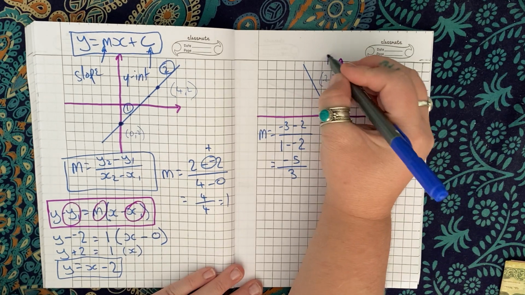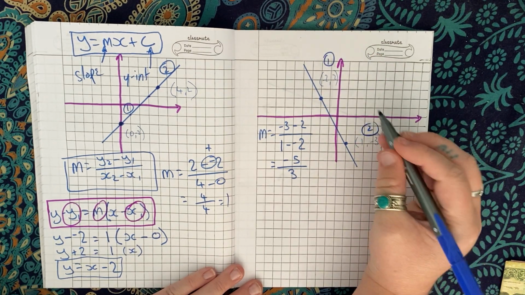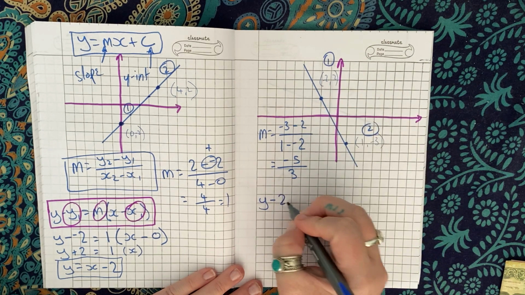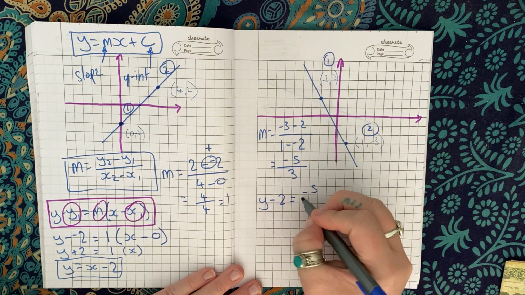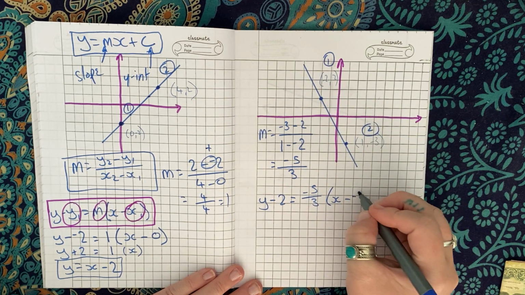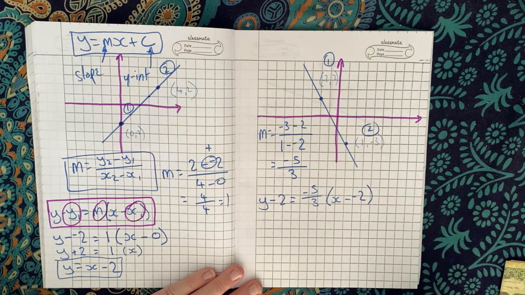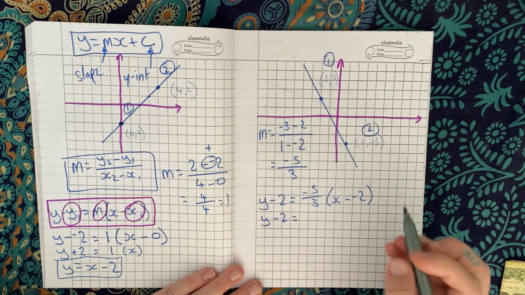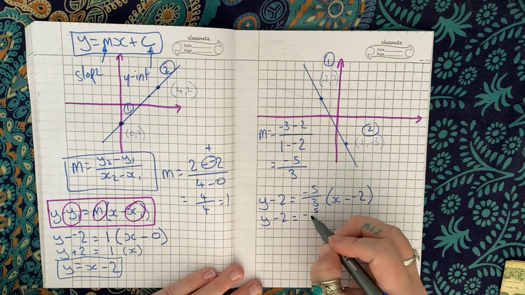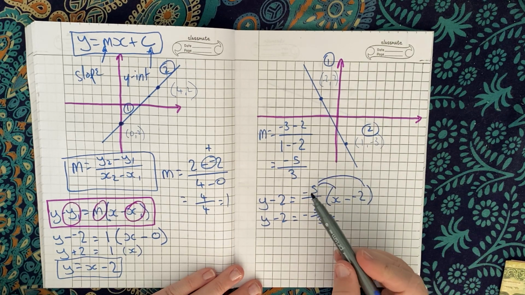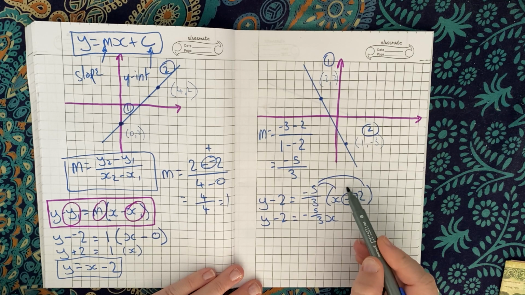I'm just going to pick this point because I can. It really doesn't matter which one you use. So I'm going to say y minus y1, which is 2, equals m, so -5/3, times x minus x1, which is -2. Then I'm just going to solve this algebraically. I'm going to distribute, and remember this is a plus.